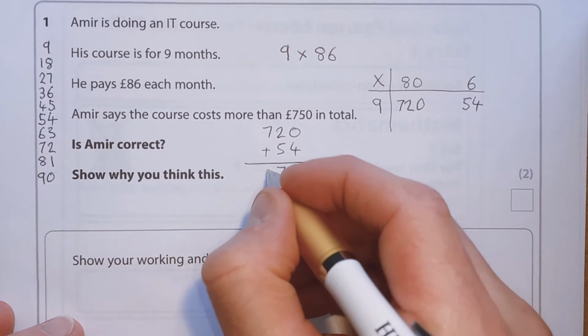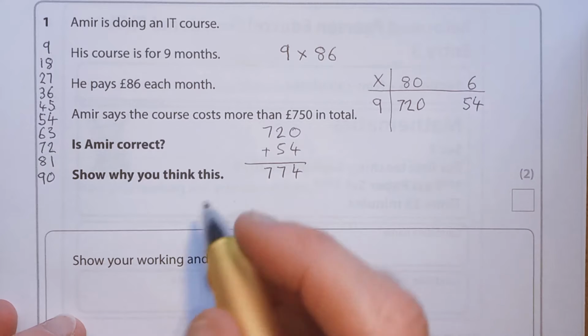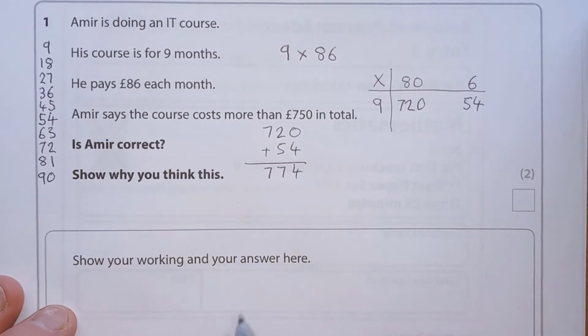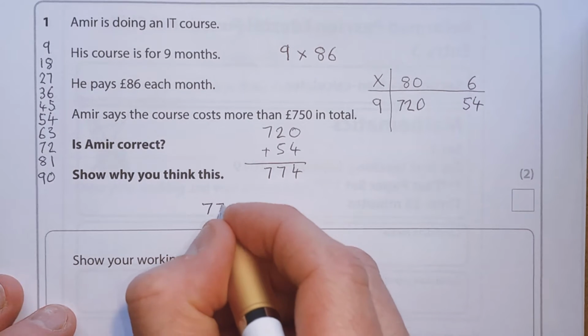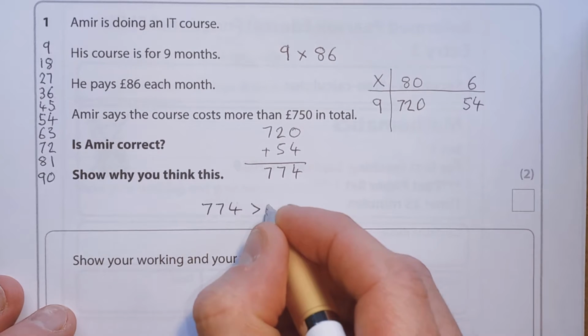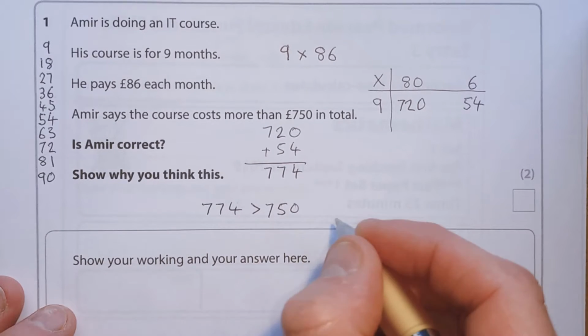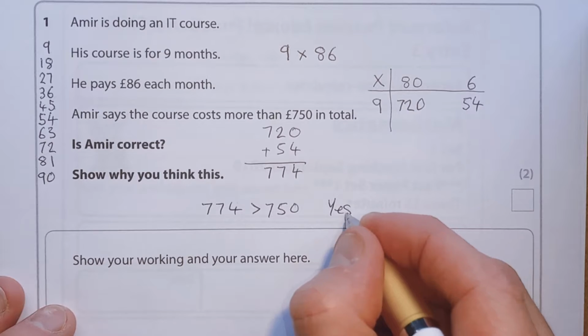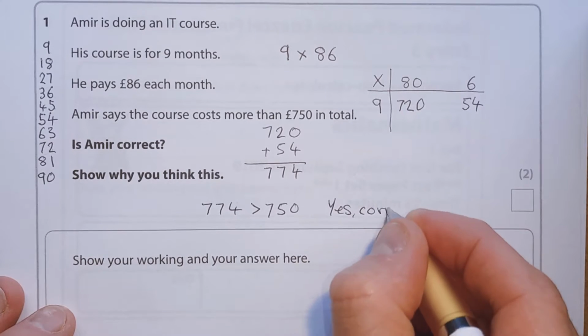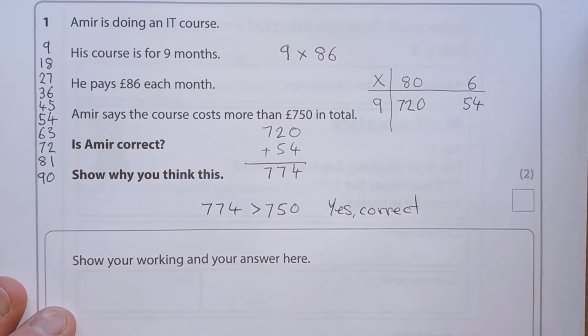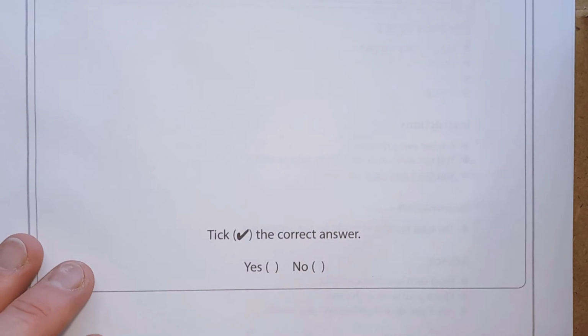And 7 plus nothing is just 7. So Amir says the course costs more than £750. Well, 774 is more than 750. So, yes, he's correct. Now you want to make sure that you tick yes down here.